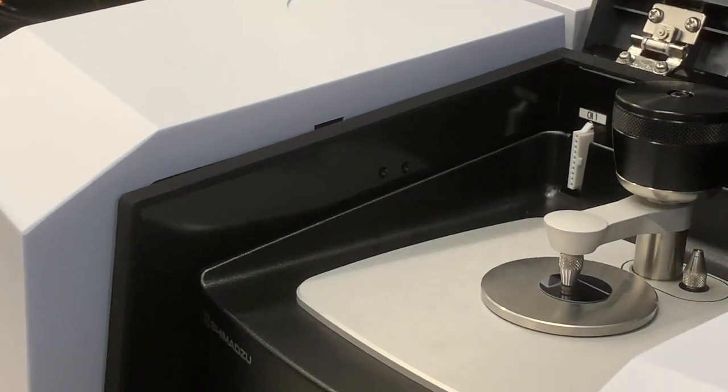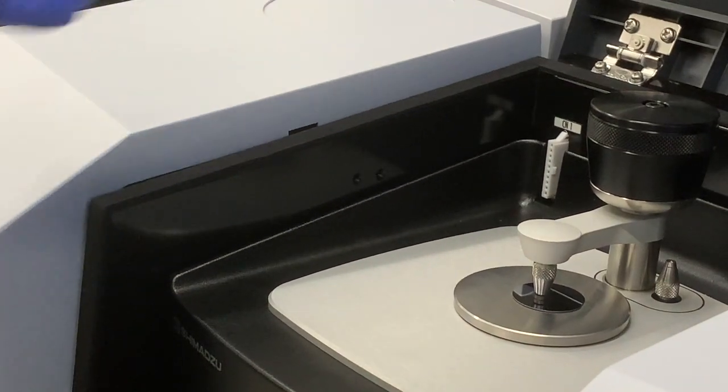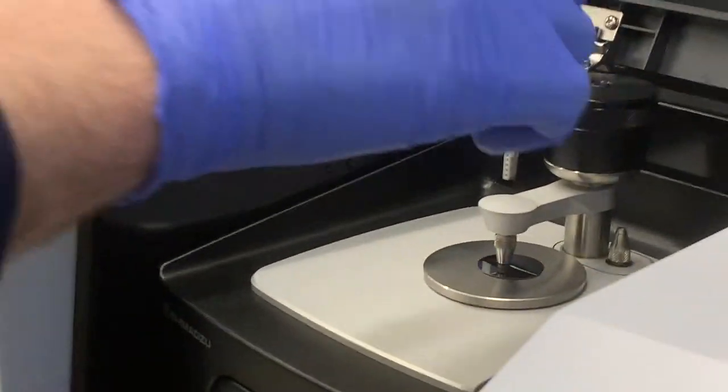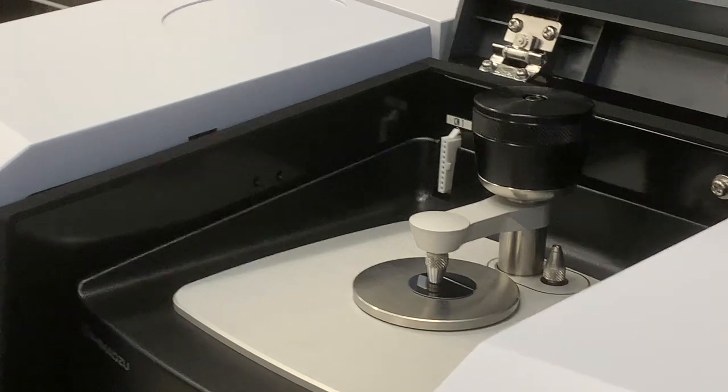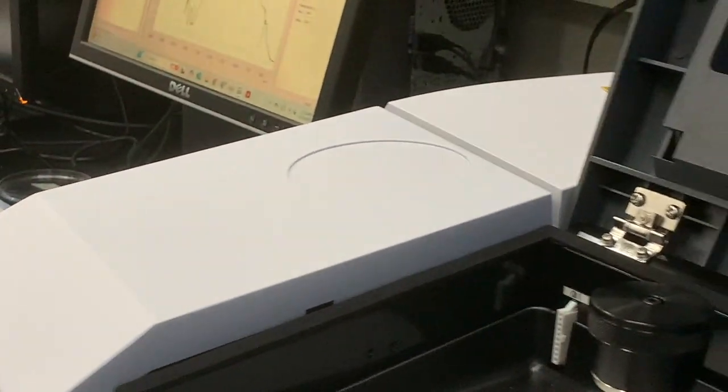I'm gonna check and see if we have any application notes on that. It's in contact, but I didn't apply very high pressure. You see, it's not flush yet. Yeah, so that's good. Let's run like this, and then do you mind if we try with the high pressure? It's up to you.